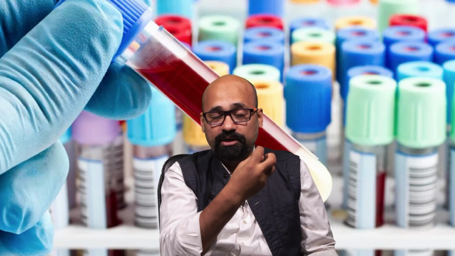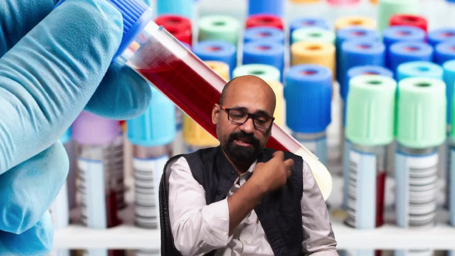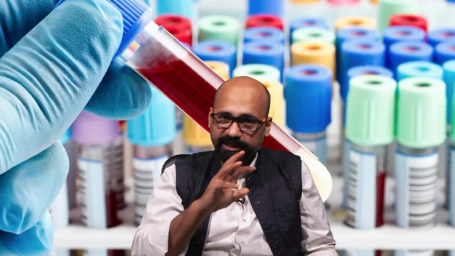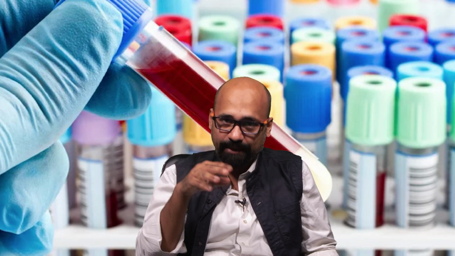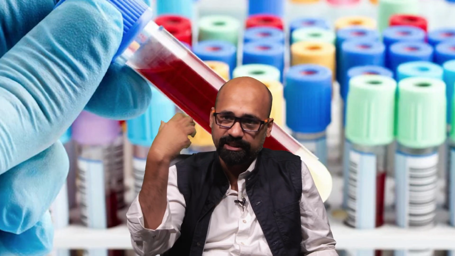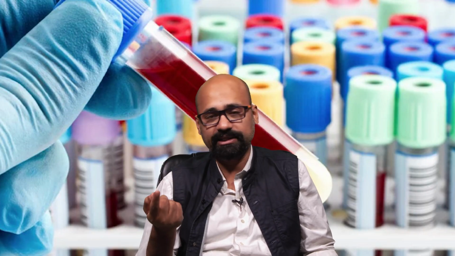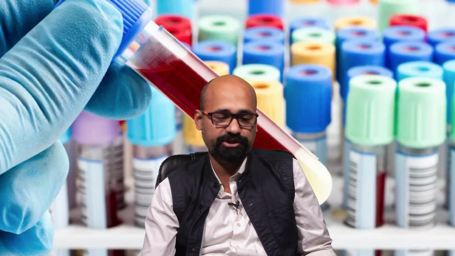It is bright red because it is coming from the lungs. After oxygenation, it comes back to the left side of the heart and gets pumped throughout the body through the arteries. After it crosses the capillary where the exchange happens, it draws the waste, it gets the CO2, and then goes to form the vein. It becomes dark red, the venous blood, which is deoxygenated.